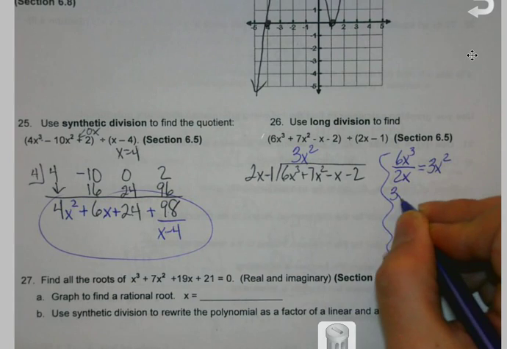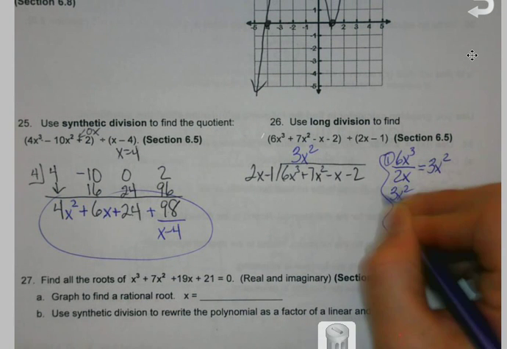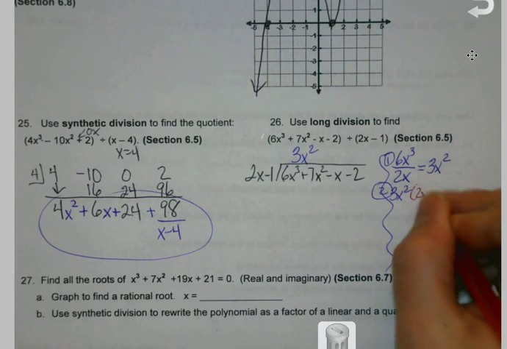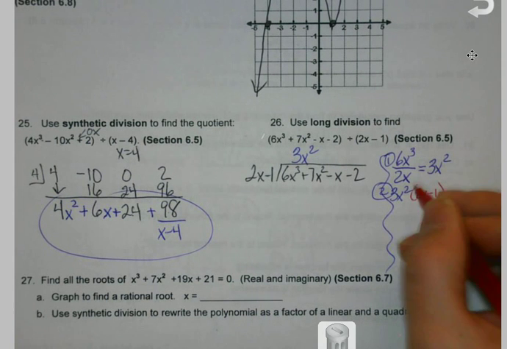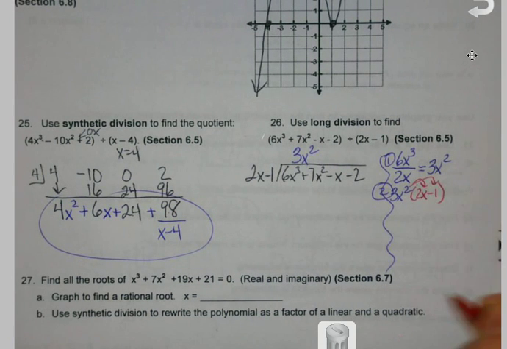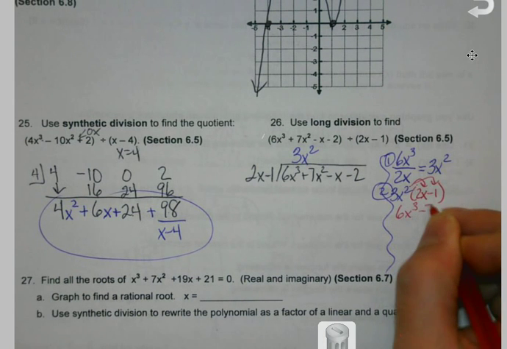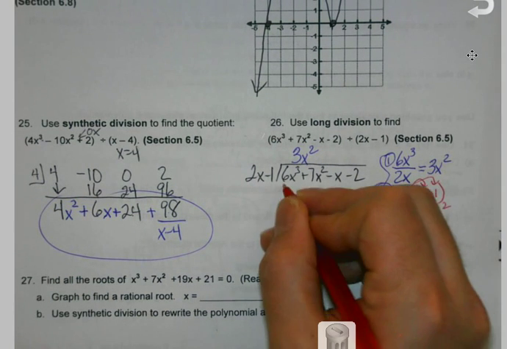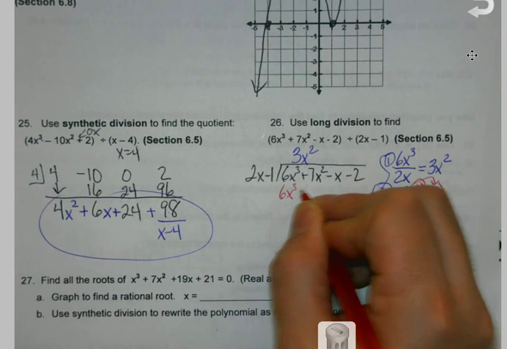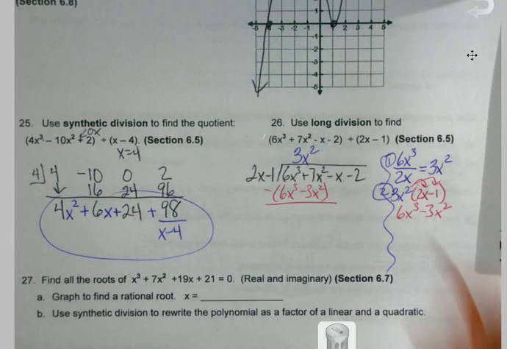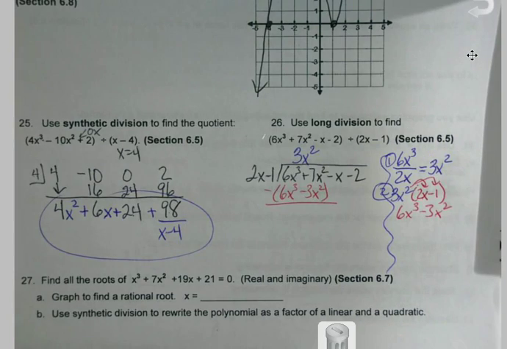And then I take that solution, the second part, is to distribute that through my divisor. So 6x cubed minus 3x squared. And that's what's going to go underneath here. But here comes the kicker. This is the kick in the pants. It always seems to get everybody. Remember, you're subtracting. This isn't synthetic division.